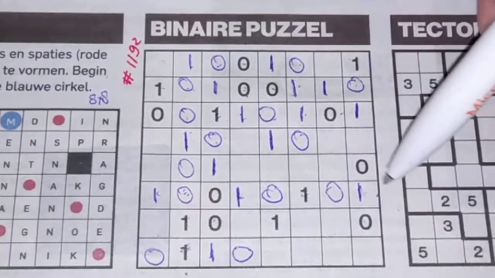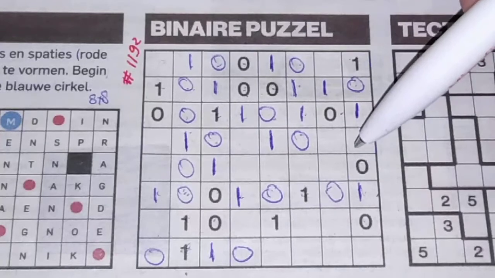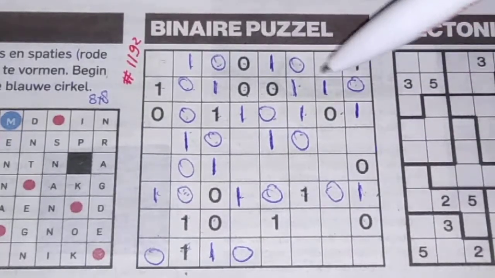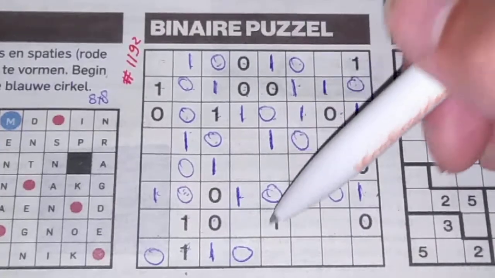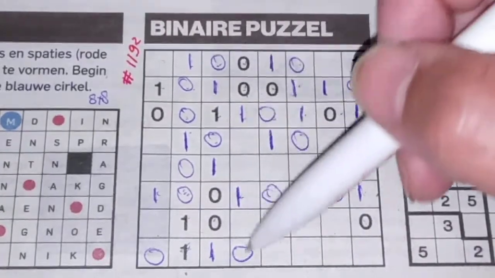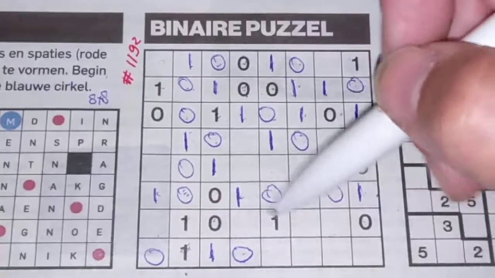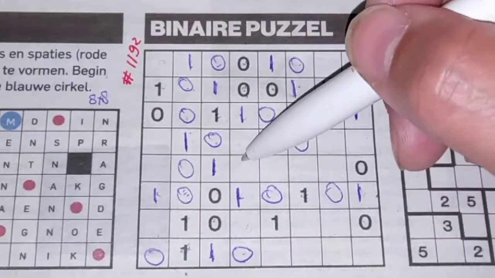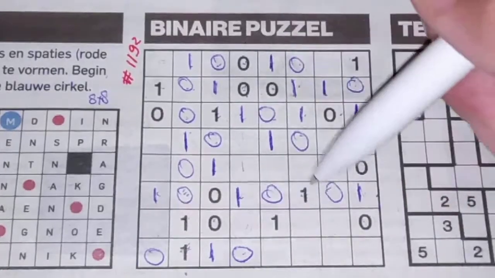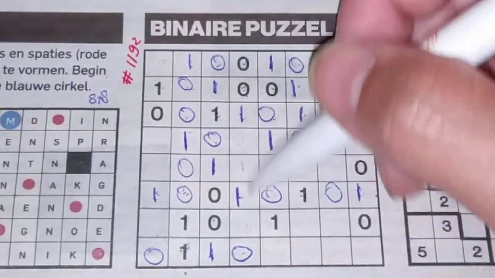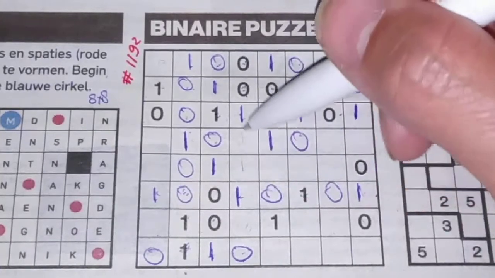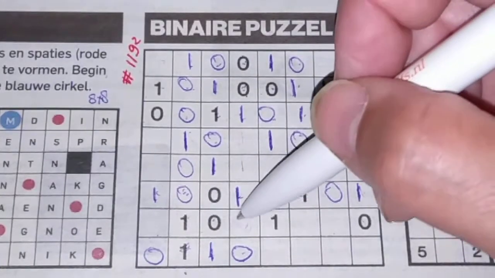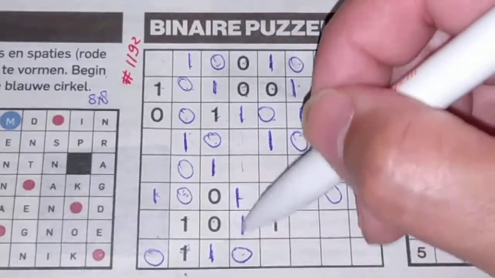Then I cannot. Yeah. If I place, we have here three O's. If I place the fourth one here, then we have four ones in a row. Not allowed in this column. Four ones in a row is not allowed. That's one of the rules. So this cannot be an O. This should be a 1.